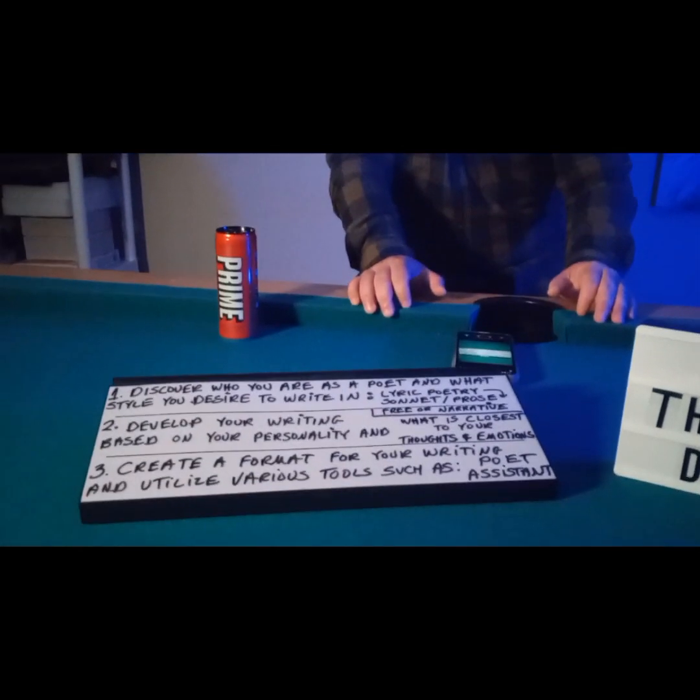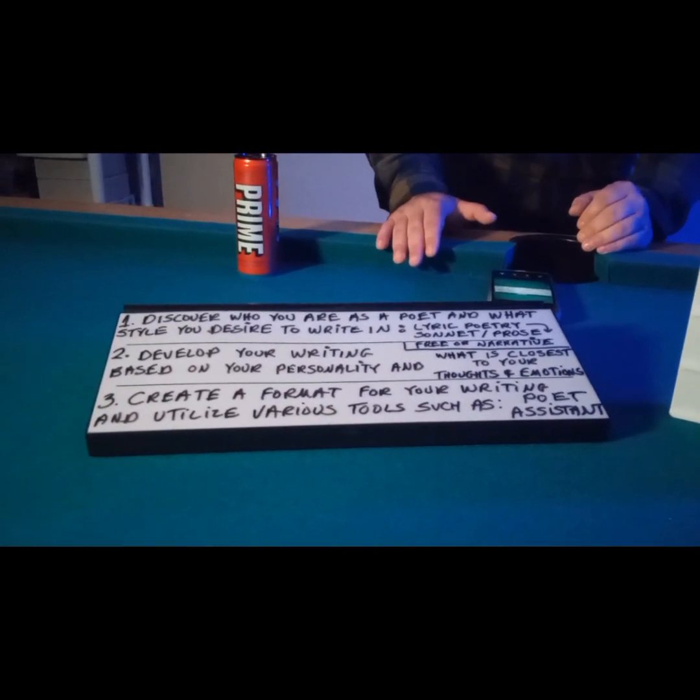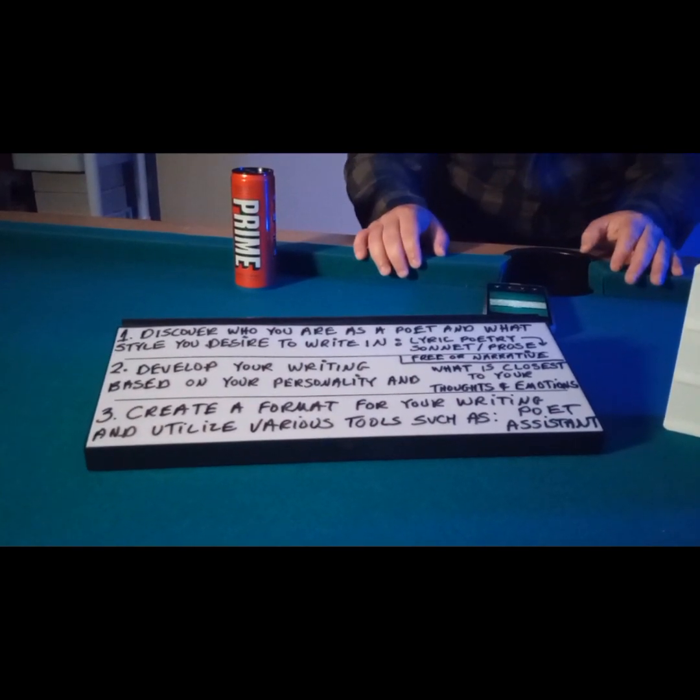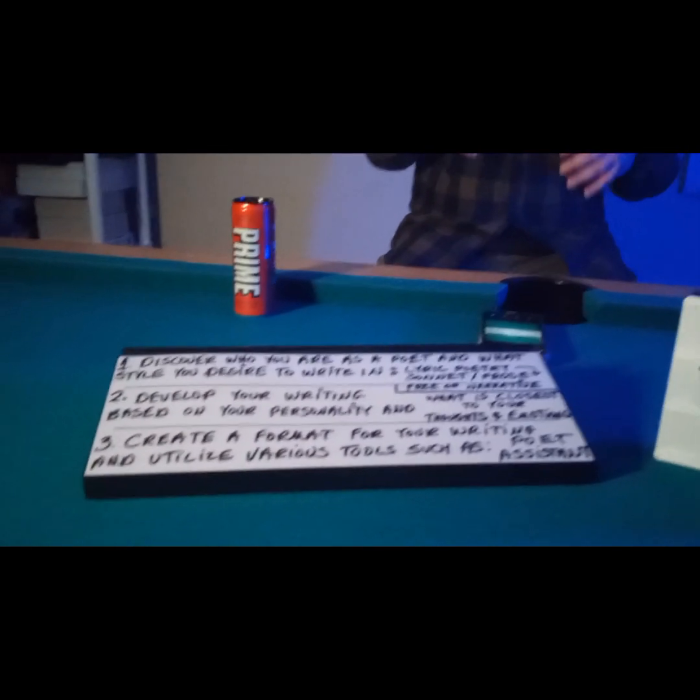So let's drop down to the second point about developing your writing based off your personality and what is closest to your thoughts and emotions. A lot of times, a lot of the stuff that you're going to be writing, especially when you get to the point of publishing, it's going to be people that you don't personally know that are going to read your work. So as an author, as a poet, you want people to read and get an understanding of who you are as a person. And the best way to do that is to bring your personality to life through your writing, and to create concepts or themes for your poems.